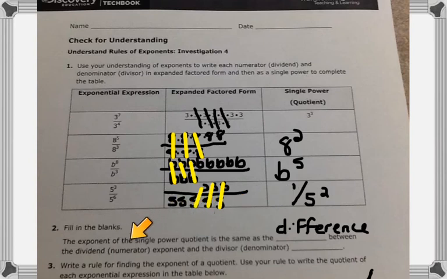It says the exponent of the single power quotient is the same as the difference between the dividend numerator exponent and the divisor denominator exponent. The word that goes in this blank right here is exponent. See? Numerator exponent and the divisor exponent. So I didn't write it in, but you need to write it in, exponent.